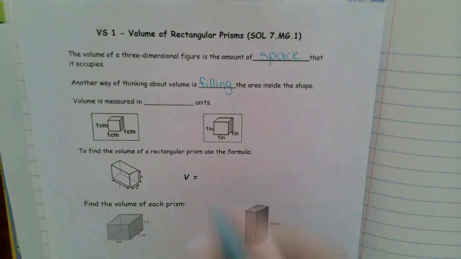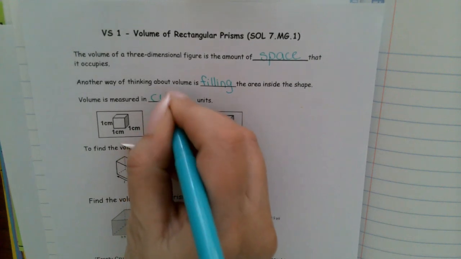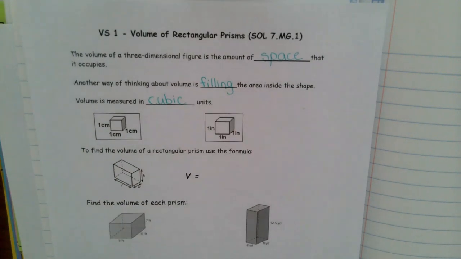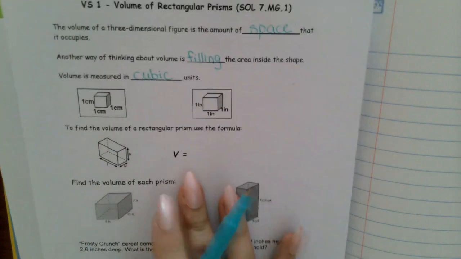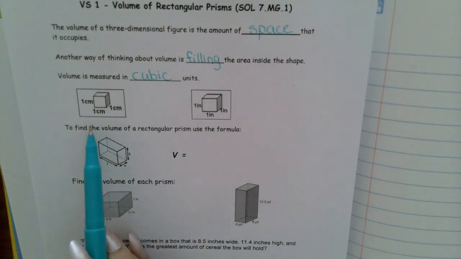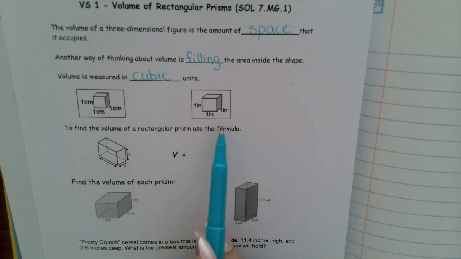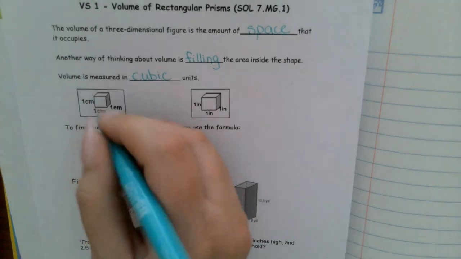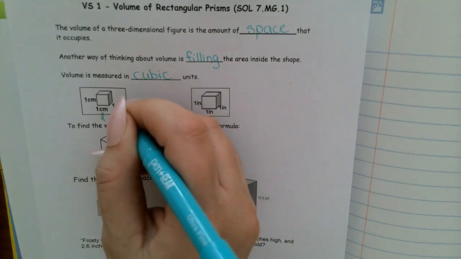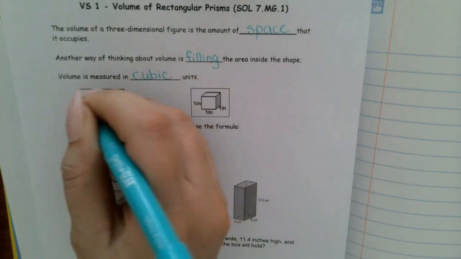Volume is measured in cubic units. Cubic means dealing with cubes, okay? So you see cubes here. This is a 1 centimeter cube, this is a 1 inch cube. So your 3 dimensions here would be your length, your width, and your height.